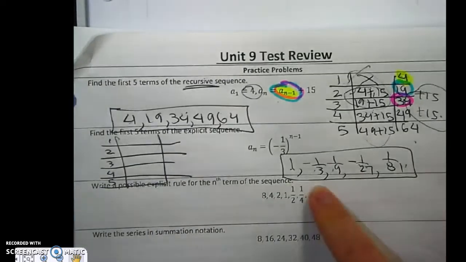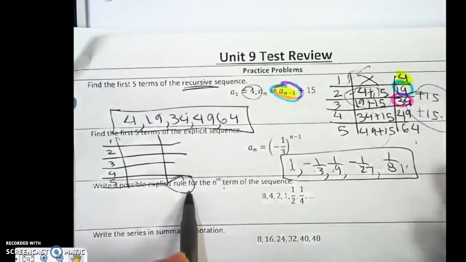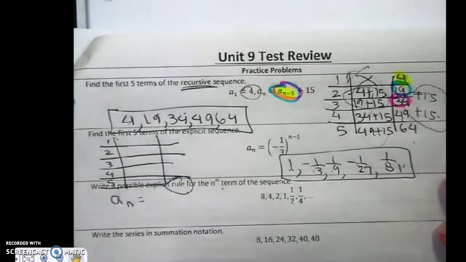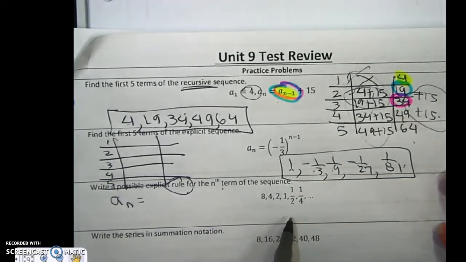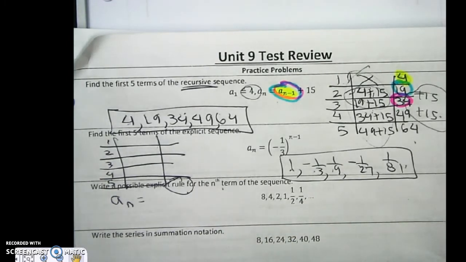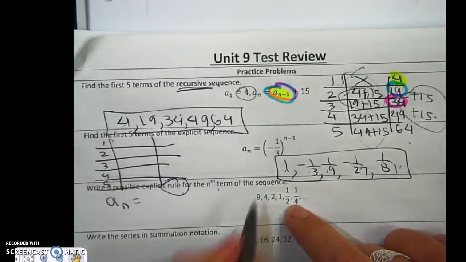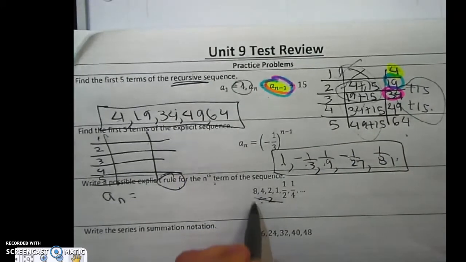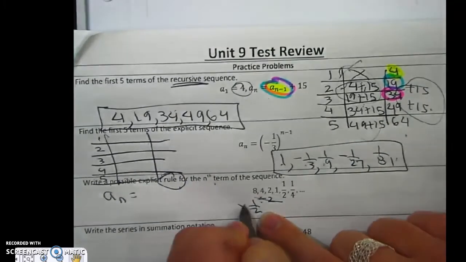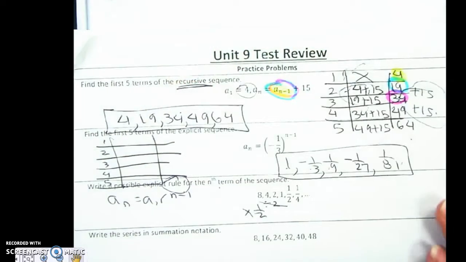All right, write an explicit rule. So if it's saying write a rule, that means I want something like a sub n. Okay. So first thing I have to do is determine if it's arithmetic, plus, plus, plus, or geometric, multiply, multiply, multiply. So I see that it's getting smaller, it's not subtraction. I notice that it's divide by 2, but I can't write it as divide by 2, so that's 1/2. That means I know it's geometric. That means it is this rule, okay?